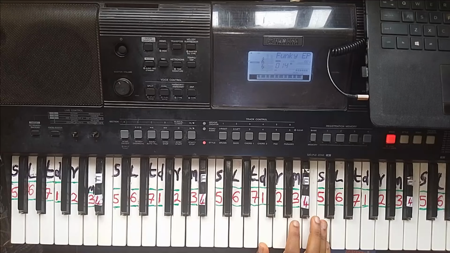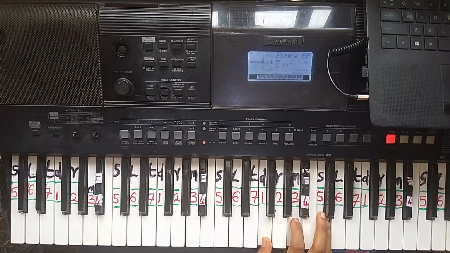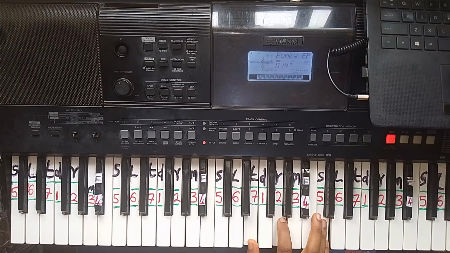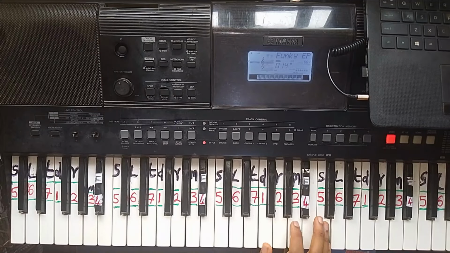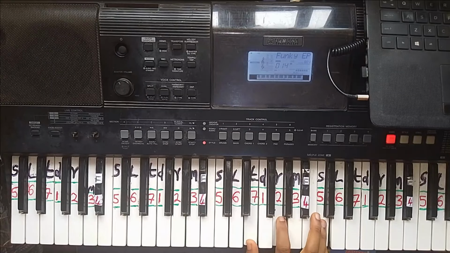I'll take the song again. This is Re now in place of your fourth chord, 5, back to the first chord, second chord, also the Re chord, back to the first chord, and the fifth.